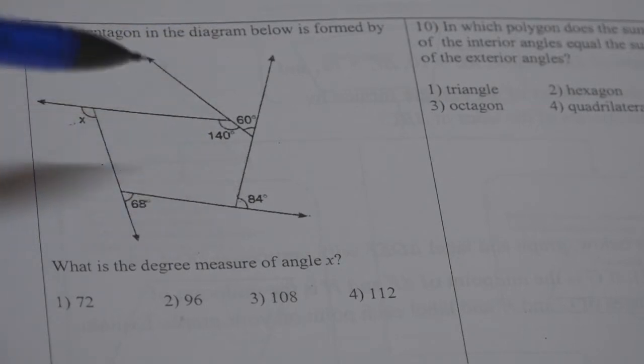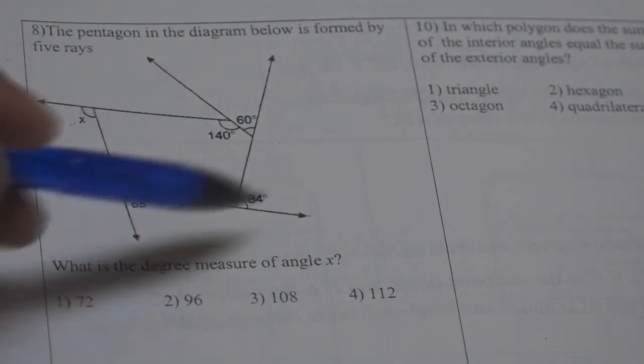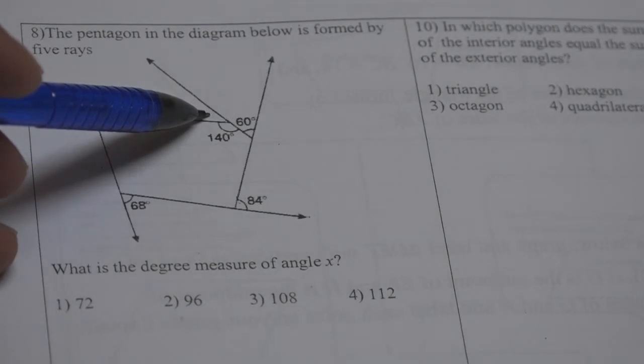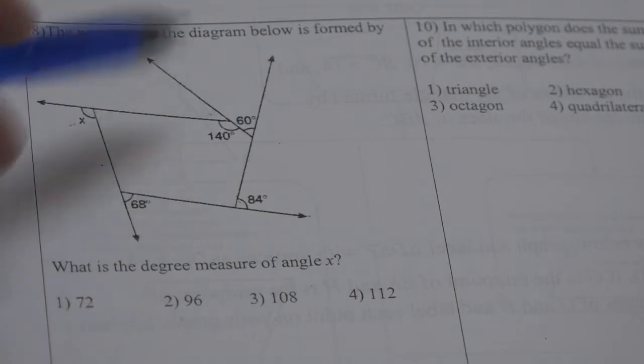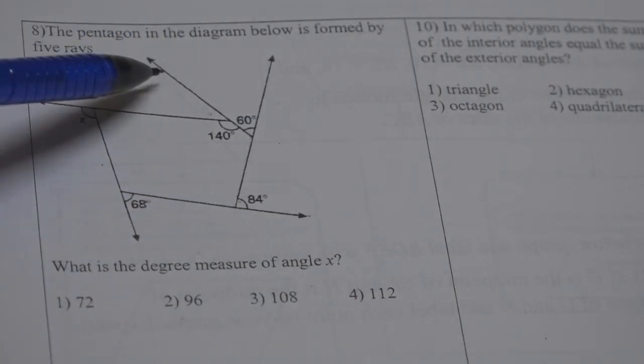84. Now, this is the way I would approach this. The sum of the exterior angles is supposed to be 360, but I am missing this angle right here. And how can I figure out this angle? Well, look at this. This is a straight line right here. You see, it's all about straight lines.